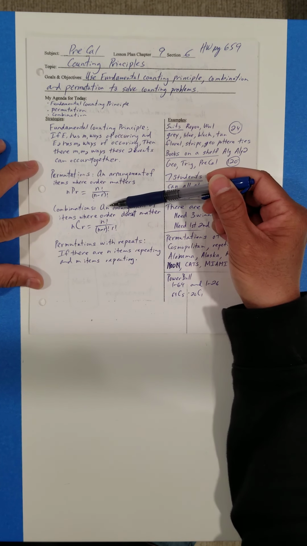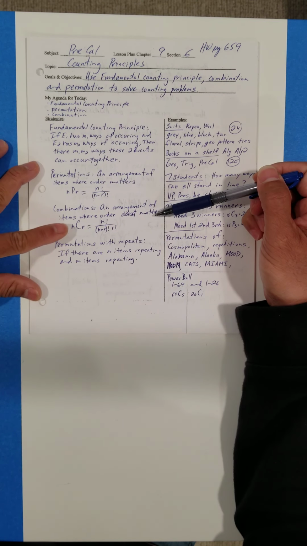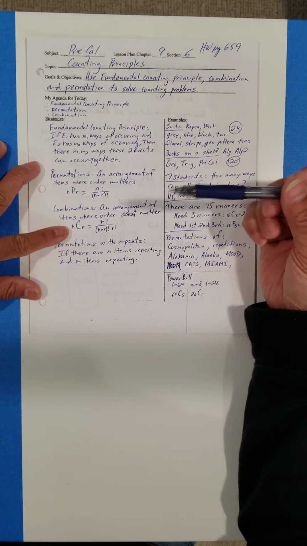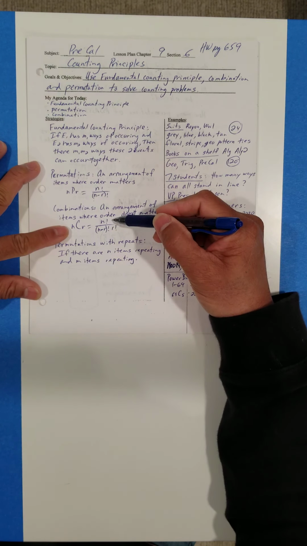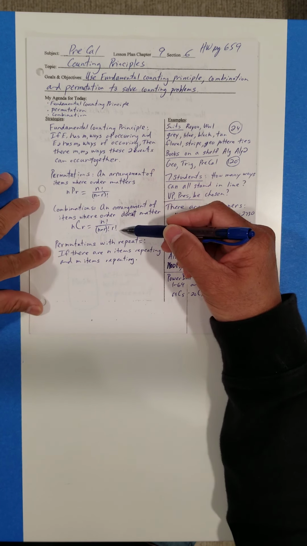Combinations, on the other hand, is an arrangement of items where order does not matter. nCr, again, n in front, r in the back, n factorial on top, n minus r factorial on bottom, and r factorial on the back of that.